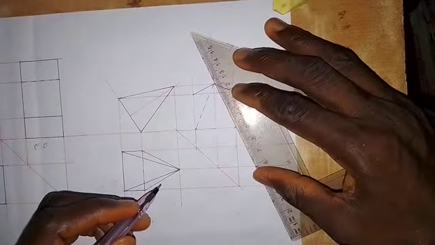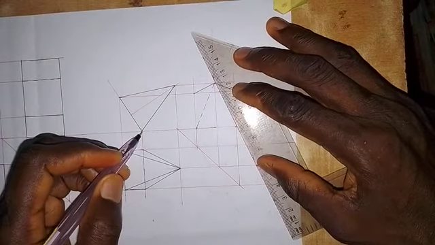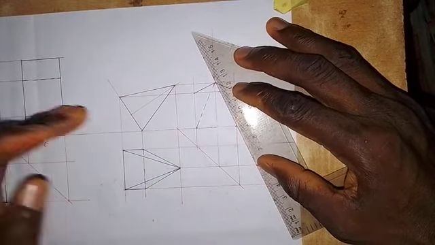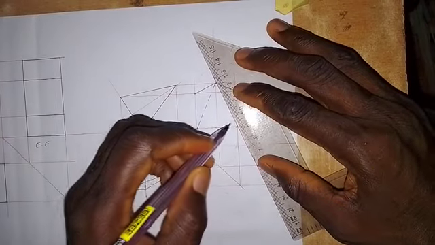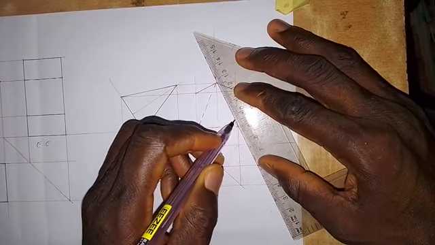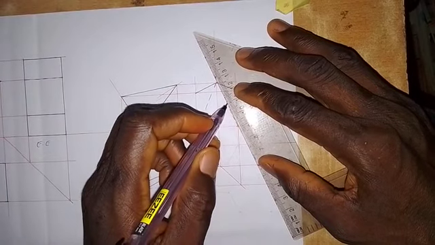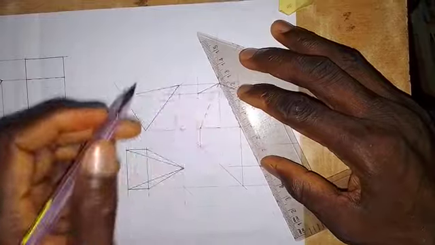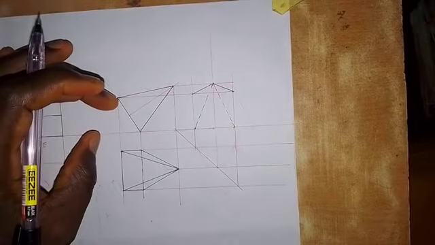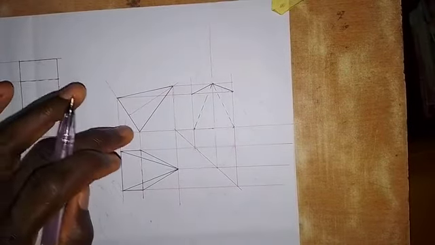Also at this point it will be hidden. The line at this point is under, and I'm looking at it in this direction, so the line will be hidden from me. Just visualize the solid of it in your presence.